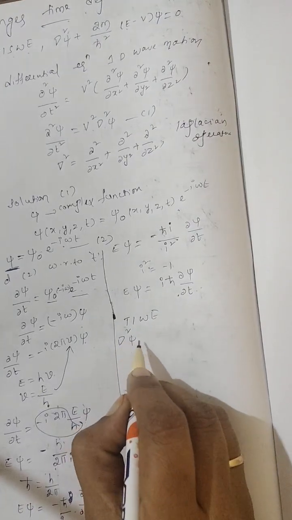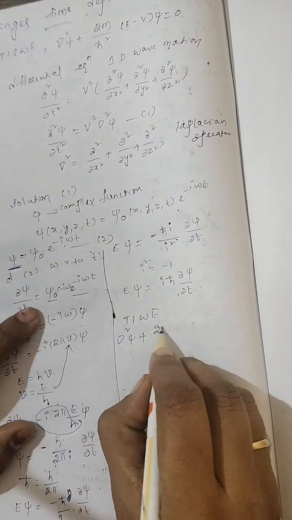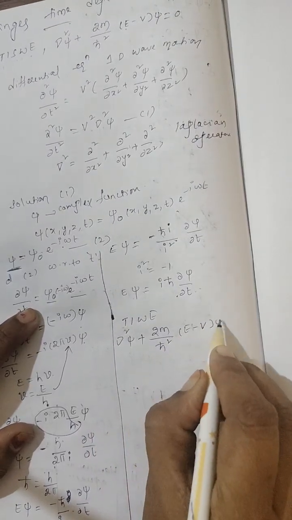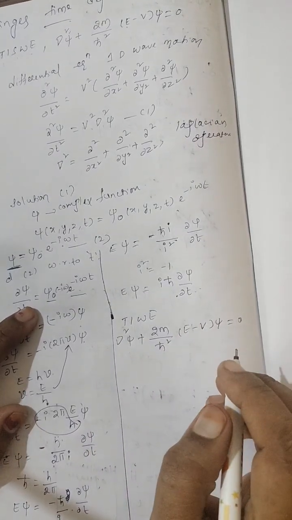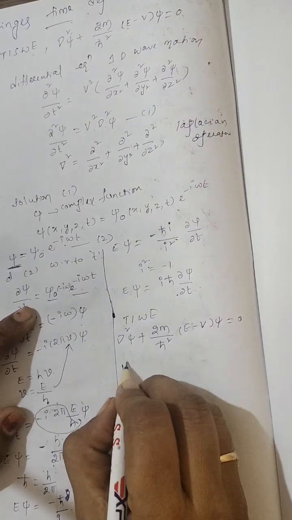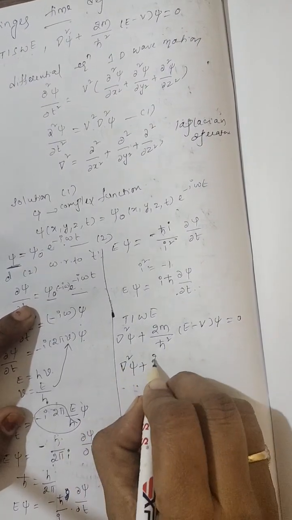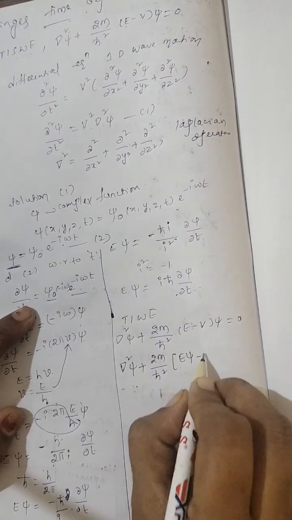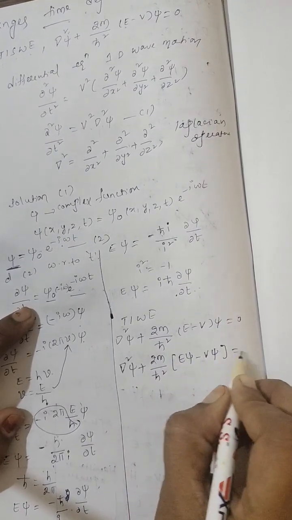Del square psi plus 2m by h cut square E minus V into psi equal to 0. Right? Or del square psi plus 2m by h cut square E psi minus V psi is equal to 0.